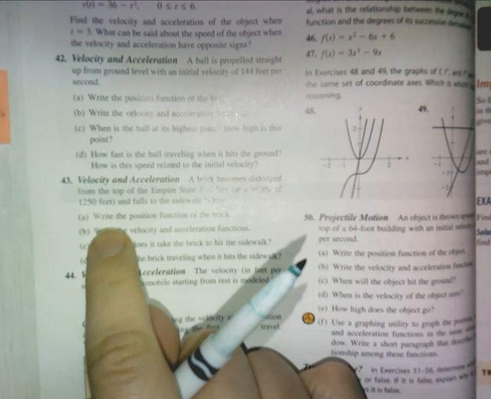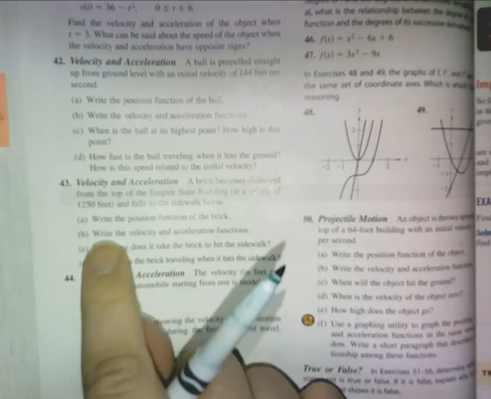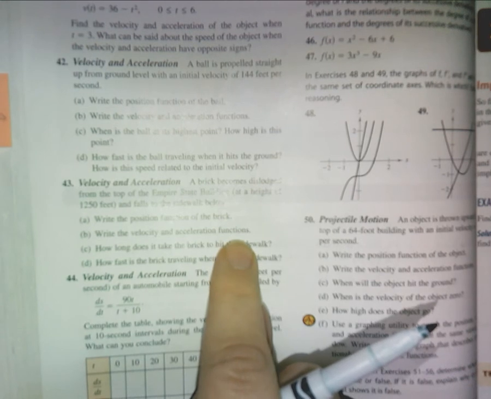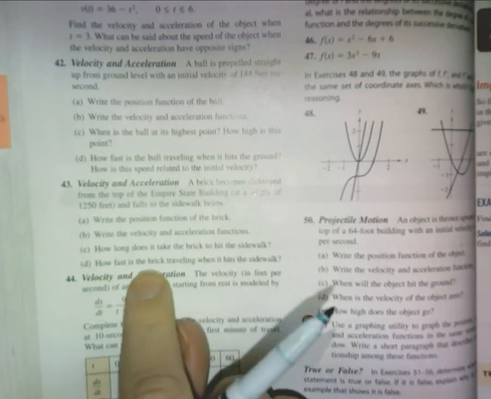Exactly. Write the position function of the brick. Write the velocity and acceleration functions. How long does it take the brick to hit the sidewalk? How fast is the brick traveling when it hits the sidewalk? So we're going to do this one together, okay?